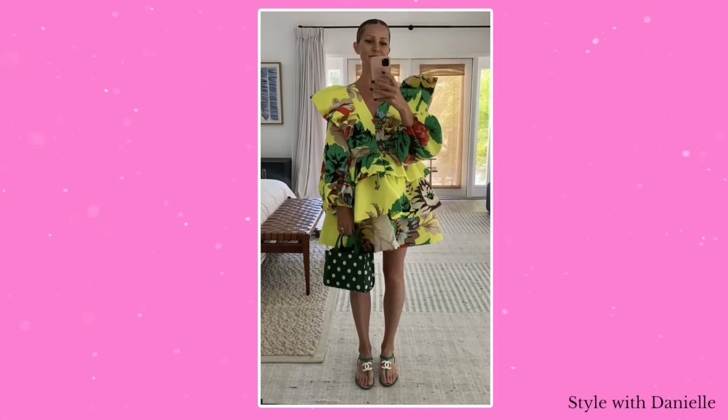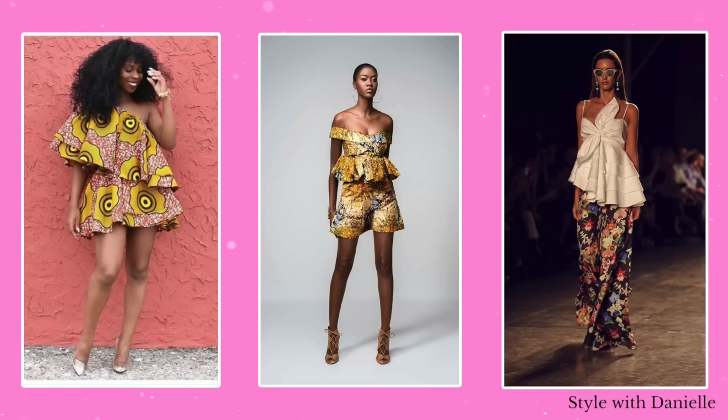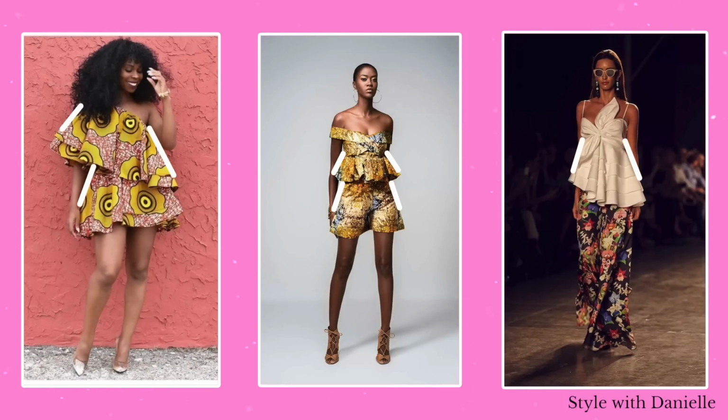Now, we're back at the dresses, but here is something that has all the elements to create curves and the illusion of a defined waist. Now, dear friends, I'm sure you have picked up a pattern on all of these outfit formulas that we've shown thus far, even though there were only like 3 or 4 on here. You see the pattern here. Nothing is straight up and down.